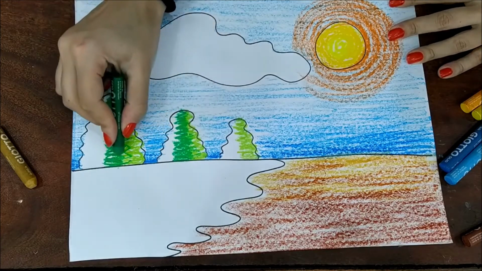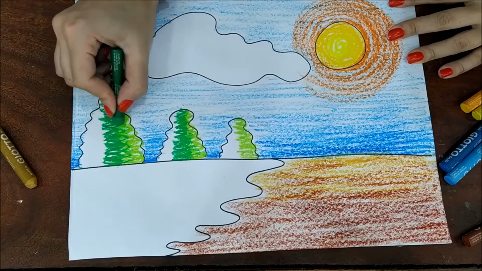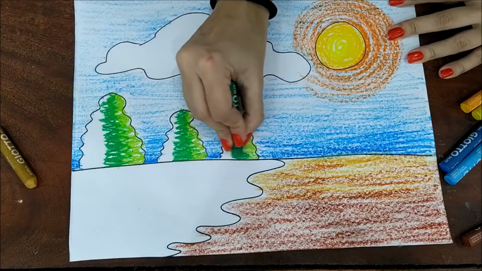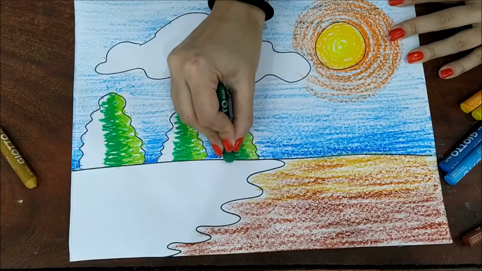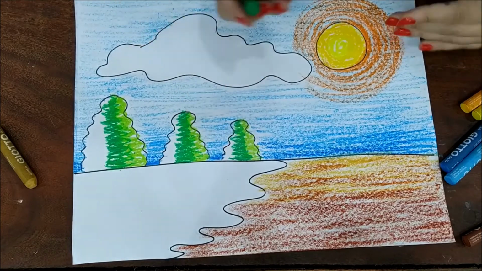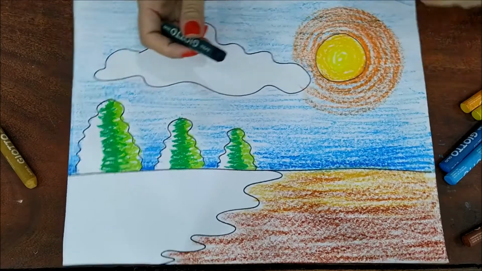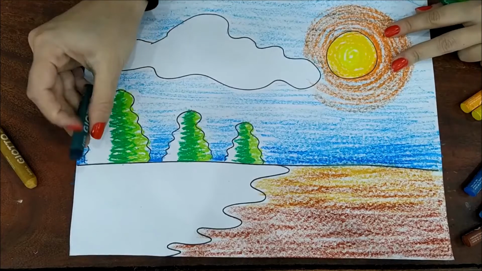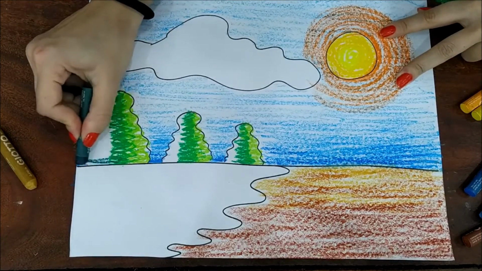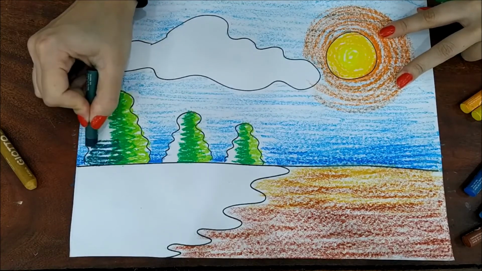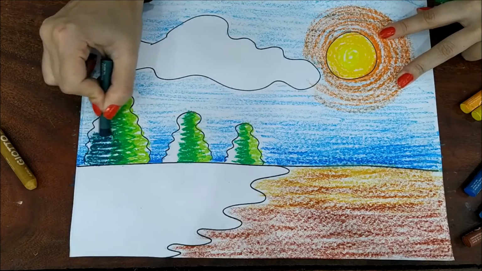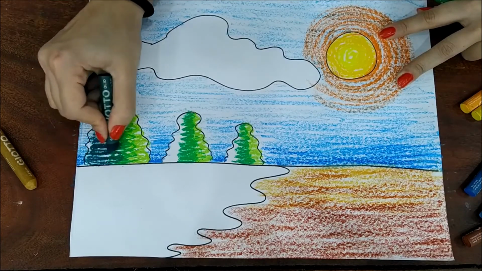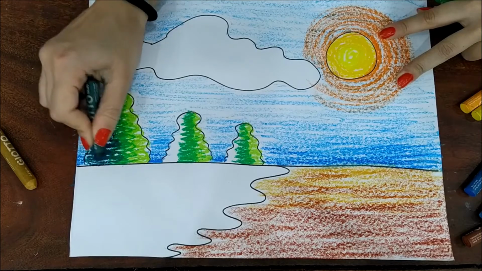And try to make a dégradé to show a soft transition between the colors, okay? And the last color is going to be the deep green or dark green, all right? And we are going to use it on this side that's not being touched by the sun. Curve, curve, curve.